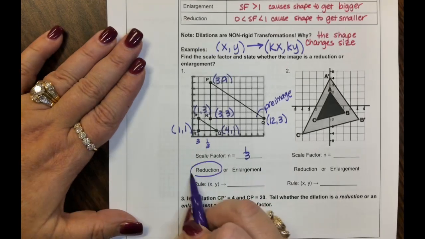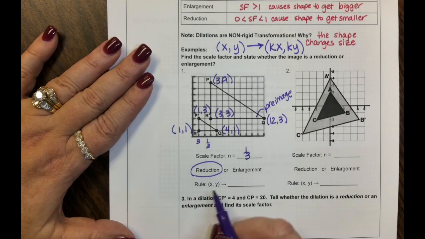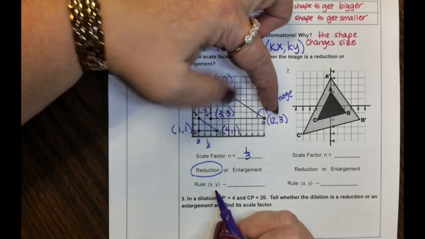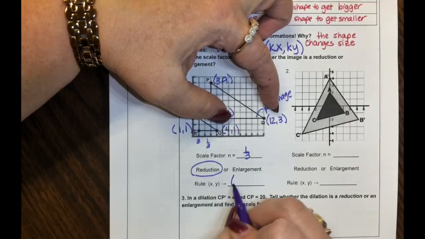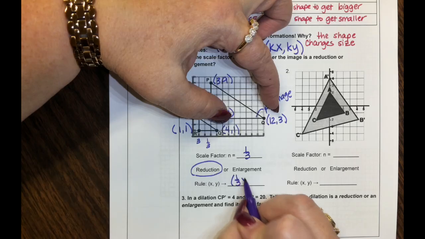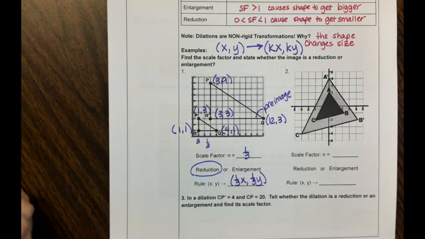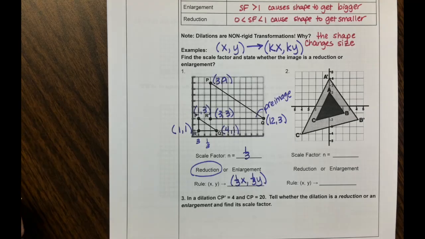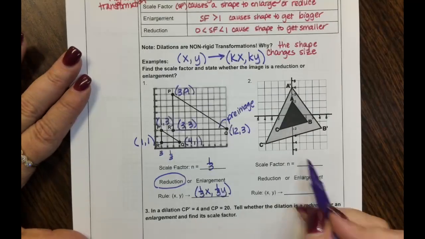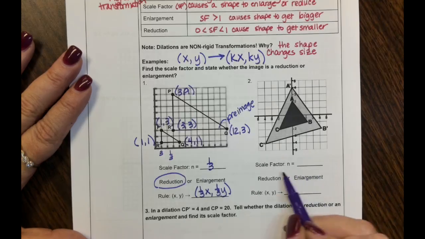That is a reduction. It got smaller. And my rule is all of my original x's, my original was 12, it became 4. So my original x is now 1/3 of x and 1/3 of y. Whatever the coordinate is, I can multiply it by 1/3 and it will get me my image coordinate. Okay, as opposed to this one, my scale factor.